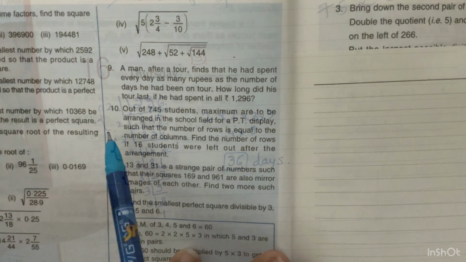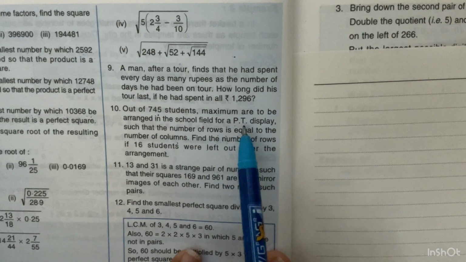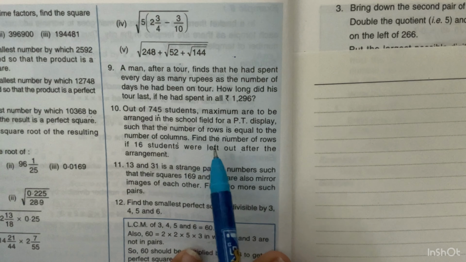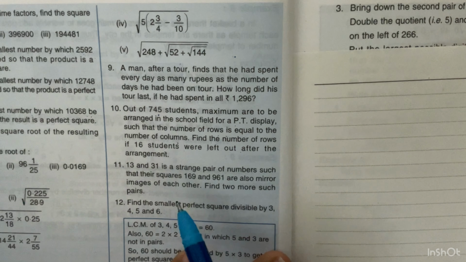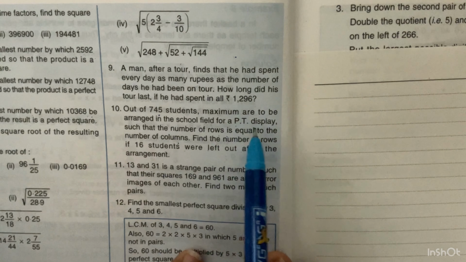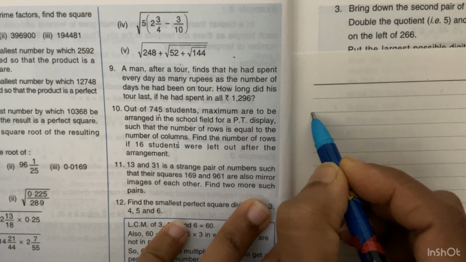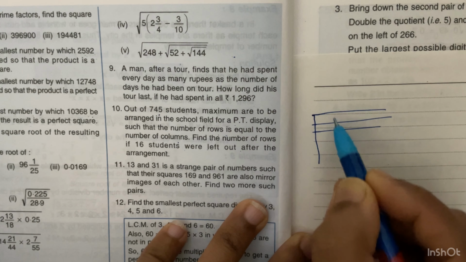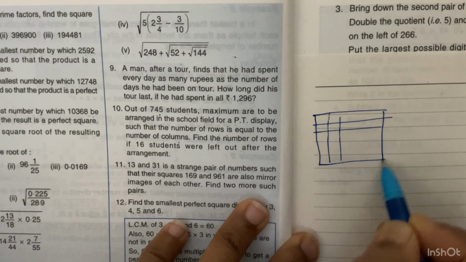Question number 10. Out of 745 students, the maximum are to be arranged in the school field for a PT display such that the number of rows is equal to the number of columns. Find the number of rows if 16 students were left out after the arrangement. See, here in the school there are a total of 745 students. For the PT display, the students are arranged in such a way that if the number of rows is 10, then the number of columns is also 10. It means finally you get the display in the shape of a square, right?